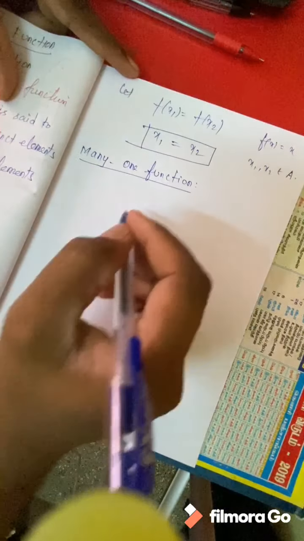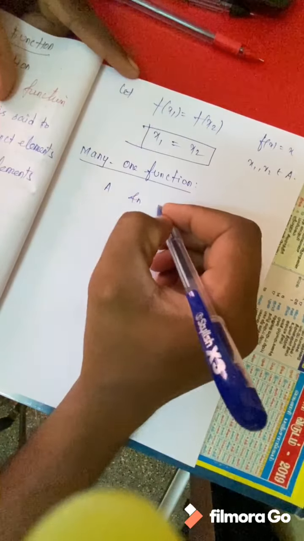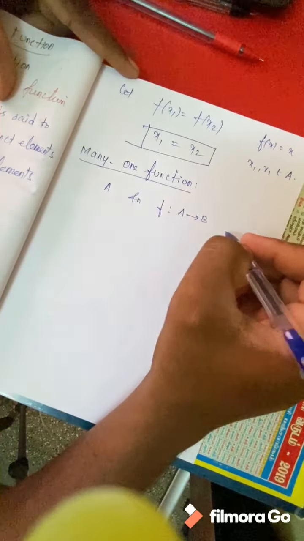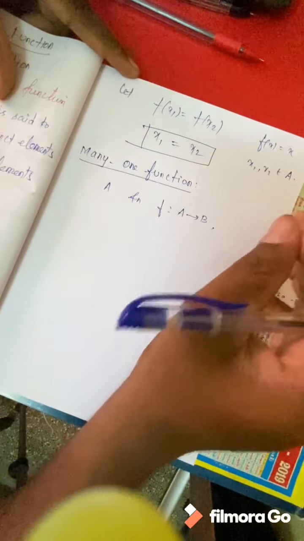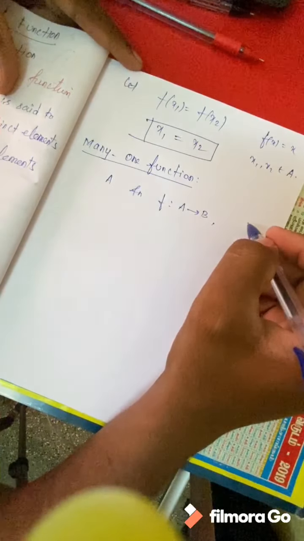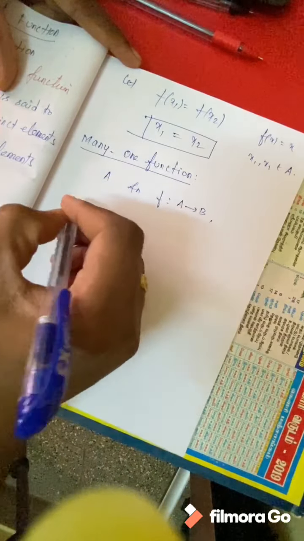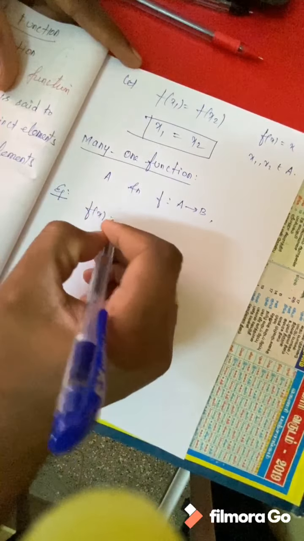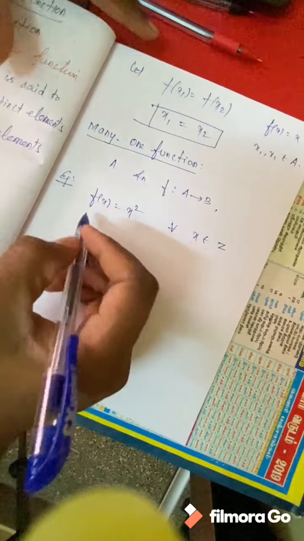Next one is many one function. A function f such that A tends to B, if it is not satisfying one-one, that means, let me tell you, a function is said to be many one when, for example, f of x is equal to x square for all x belongs to integers.